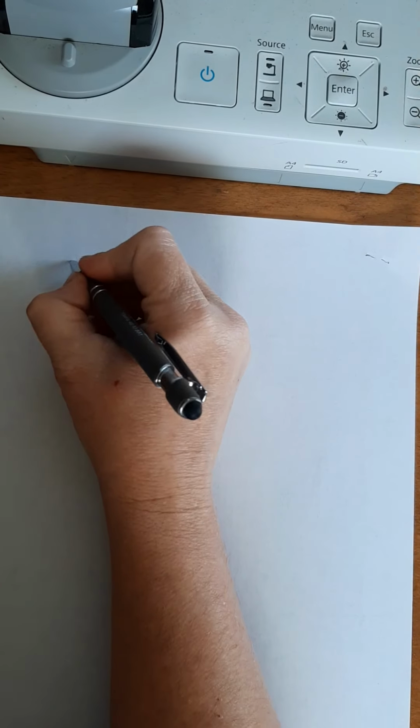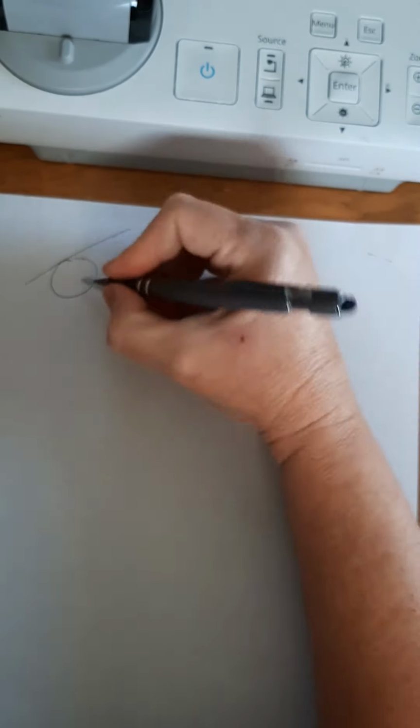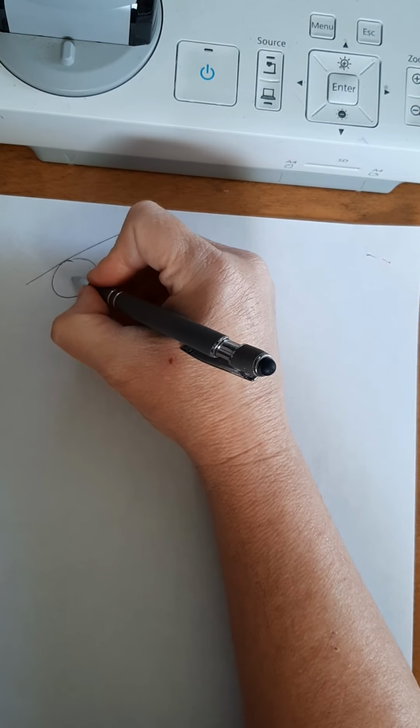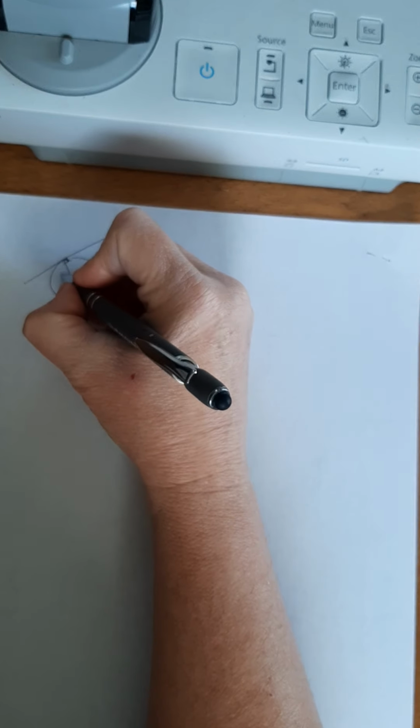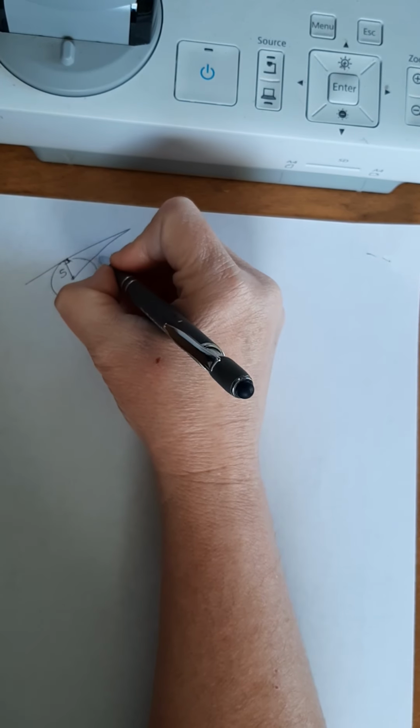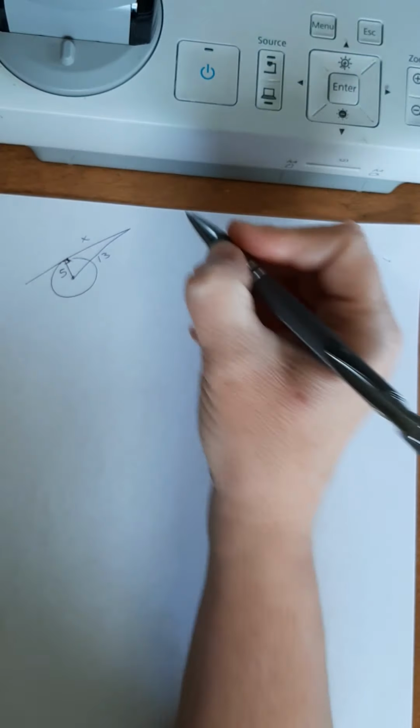Now, tangents. Tangents, remember, touch the circle in one spot. And if you draw the radius to the tangent, it's called the point of tangency. It's going to be at a right angle. Now, that's terrible, but it'll be all right. So, let's say this is 5, this is 13, and we wanted to find this length up here.